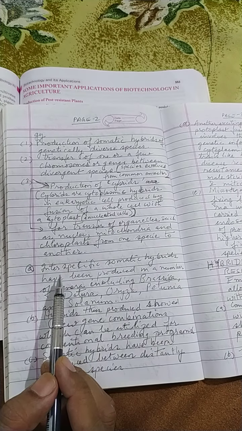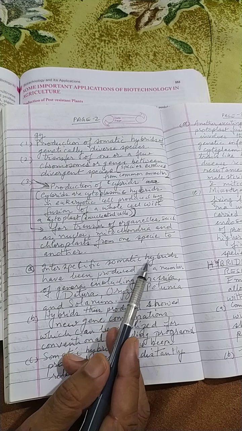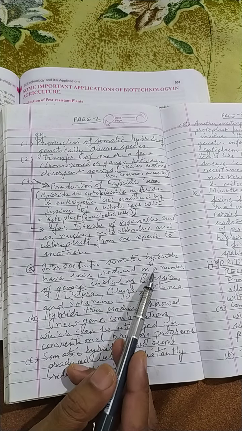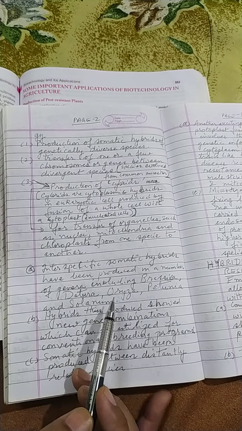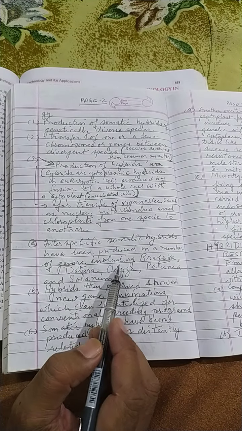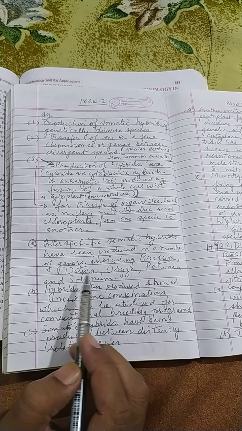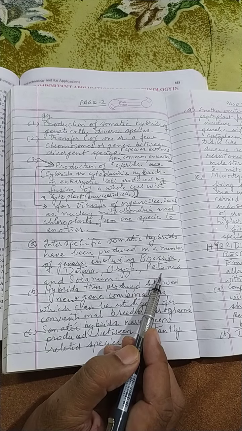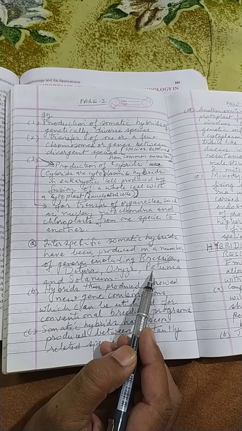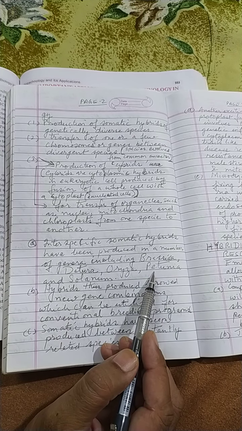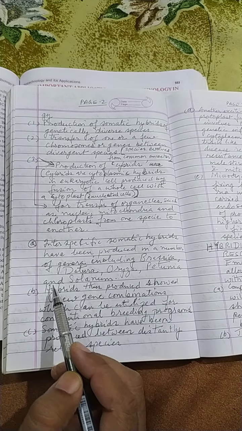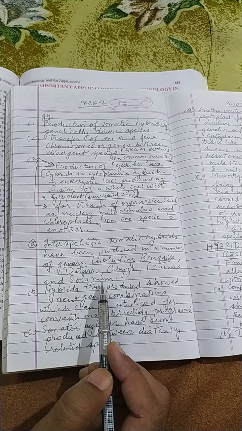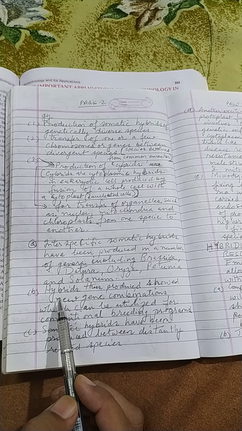Then we see that interspecific somatic hybrids have been produced in a number of genera, which include Brassica campestris, Datura, Oryza, Petunia, the flower that you have seen in our school, and Solanum.